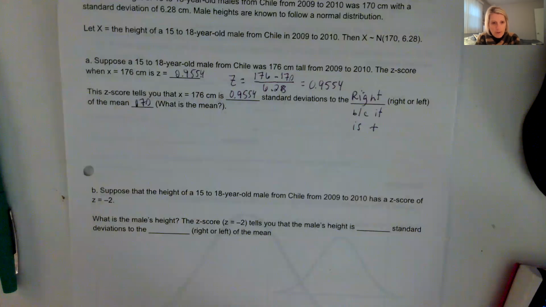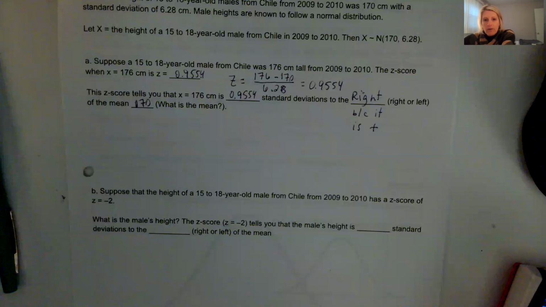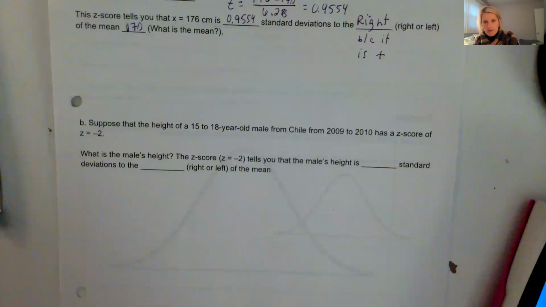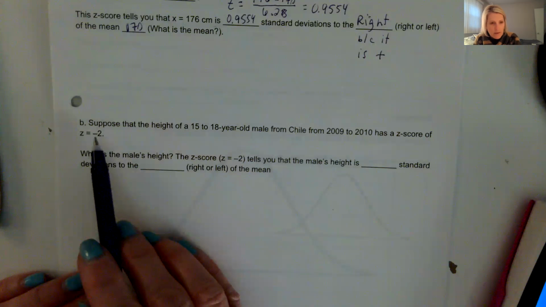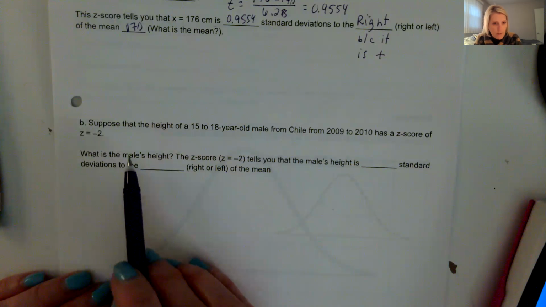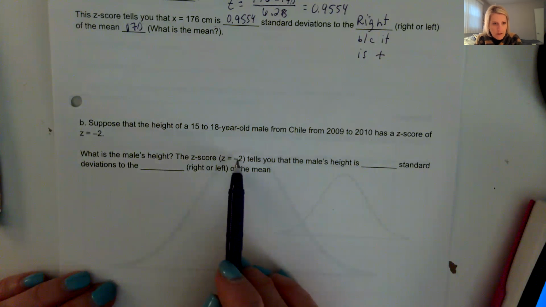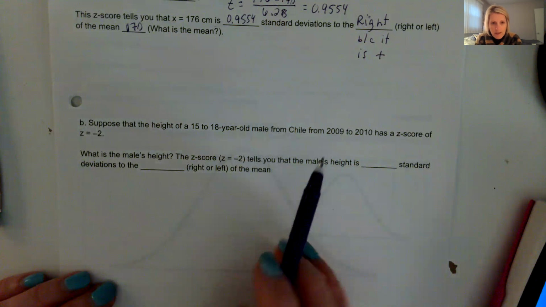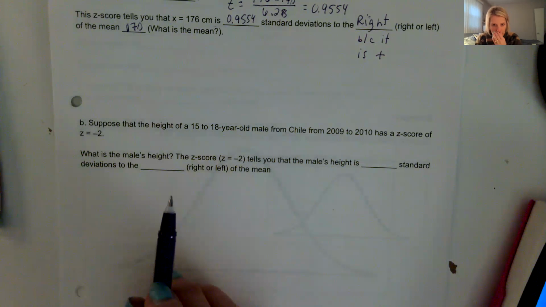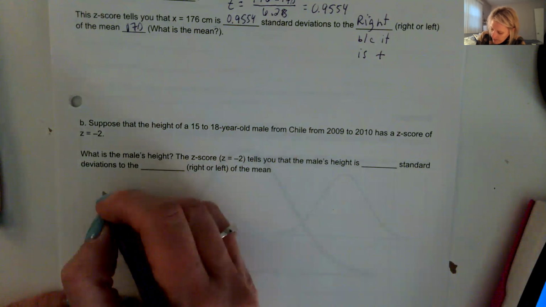So it says, suppose that the height of a 15 to 18-year-old man from Chile from 2009 to 2010 has a Z-score of Z equals a -2. What is the male's height? The Z-score of Z equals a -2 tells you that the male's height is, and we're going to fill this in. So there's a couple ways you can look at this.